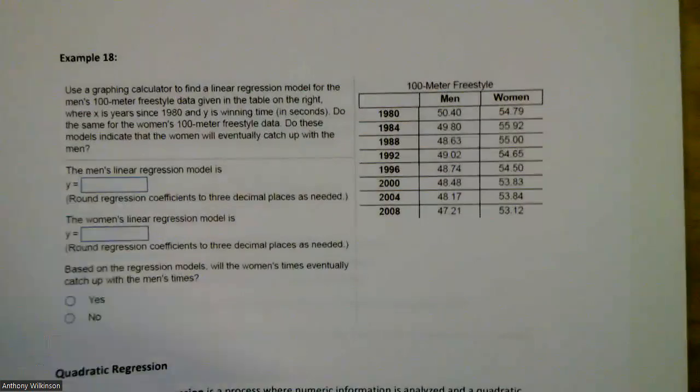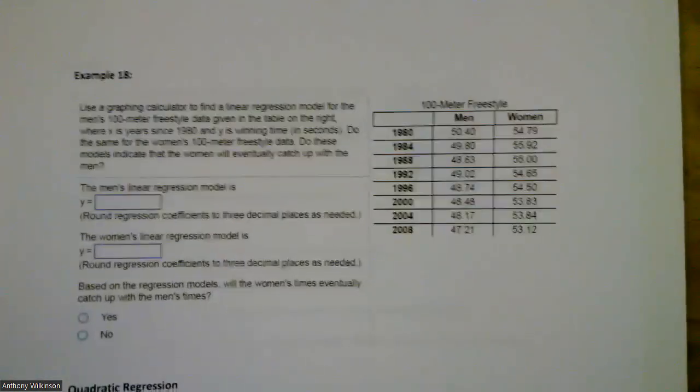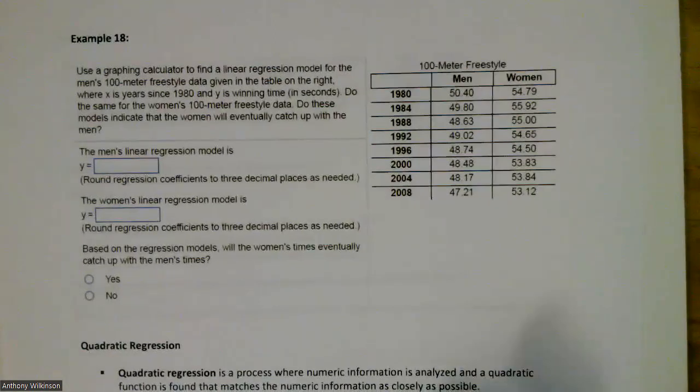Now let's take a look at this example right here. And I got 2 left, and I'll be done with this video. Using a graphing calculator to find the linear regression model for the men's 100-meter freestyle data given in the table on the right, where X is years since 1980 and Y is the winning time in seconds. Do the same for women's 100-meter freestyle data. Do these models indicate that the women will eventually catch up with the men? So we're finding 2 linear equations, one for men and the other one for women.